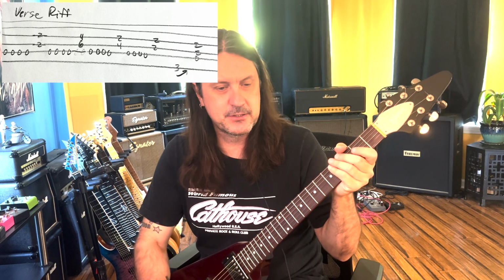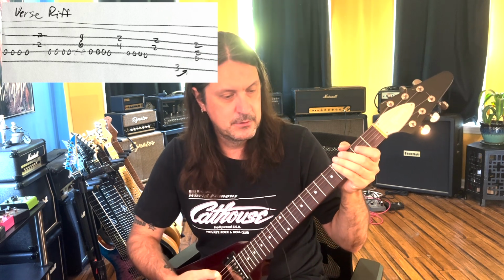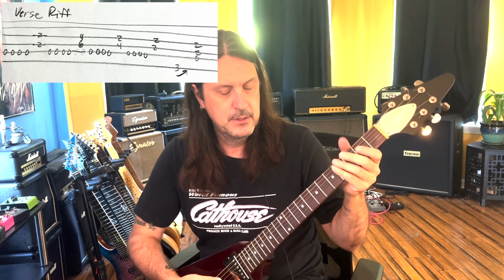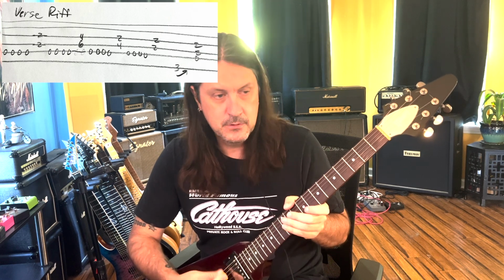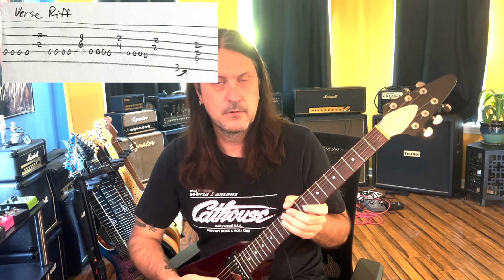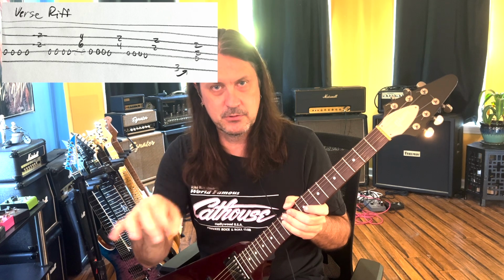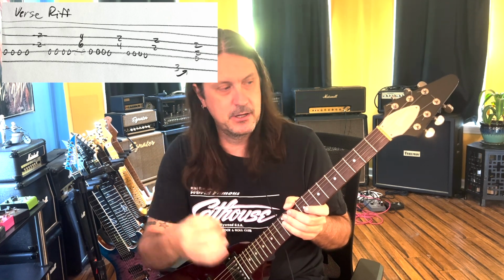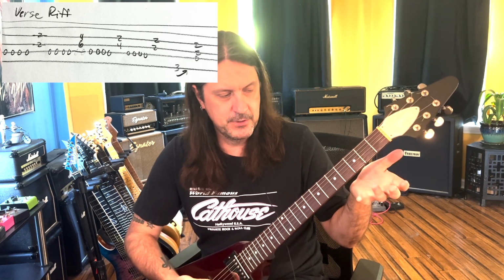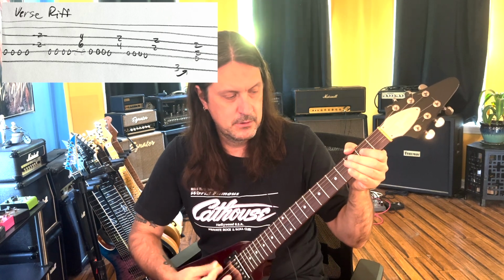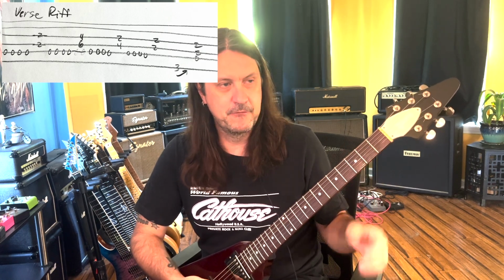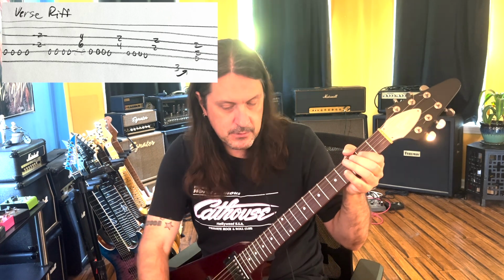So after we go, there's your next lick. So what I'm doing there is 4 strokes, alternate picking. 1, 2, 3, 4. Down, up, down, up. And I'm palm muting the A chord. And then the 5th stroke down, I'm going.